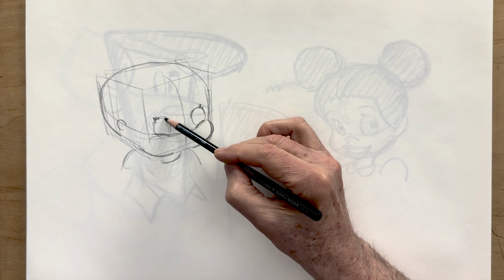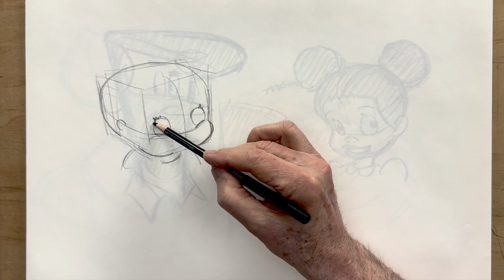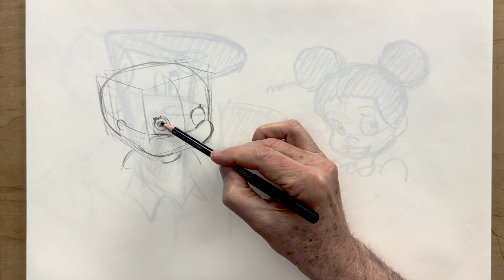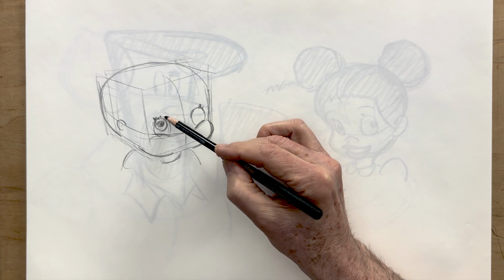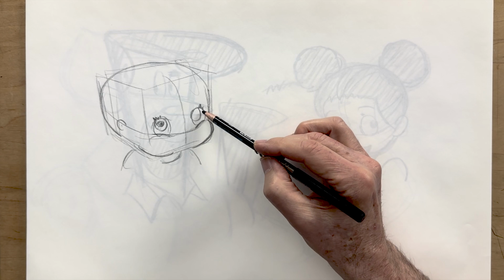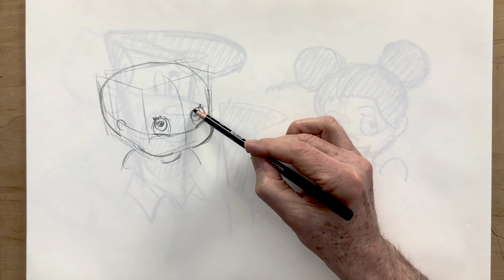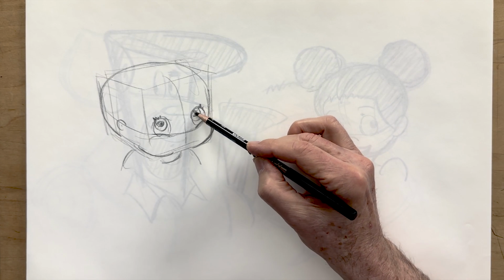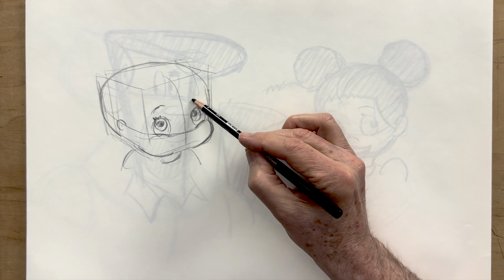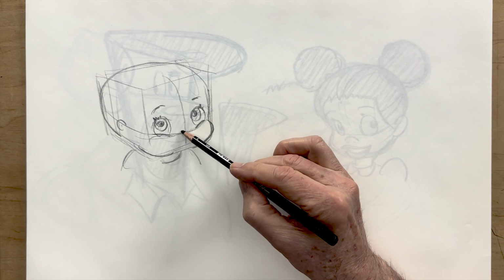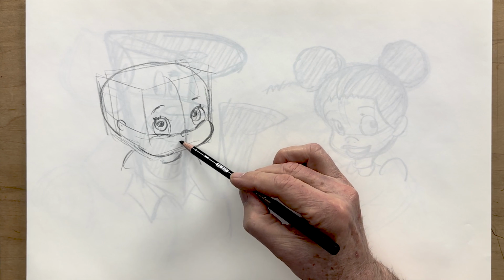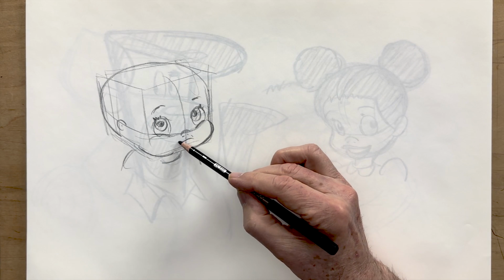Little indication of some eyelashes, big eyes. Nice big eyes. Little eyebrows, tiny little nose, small little mouth.